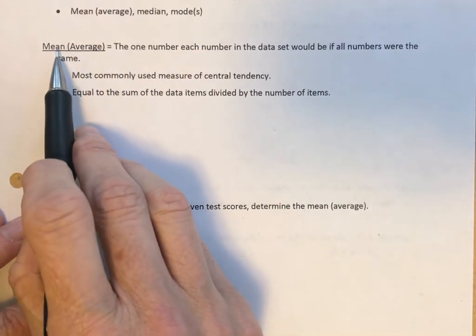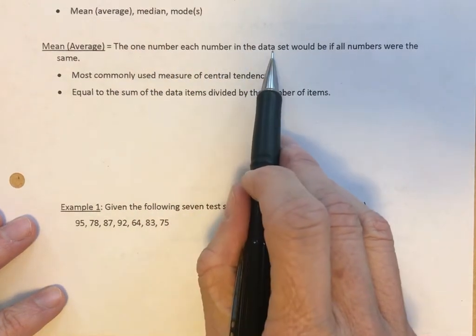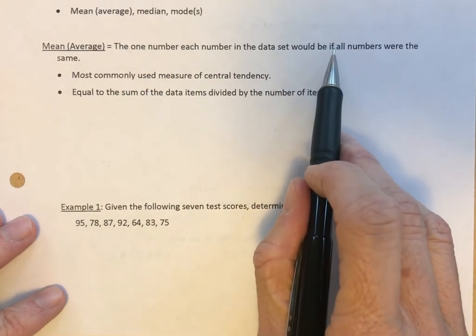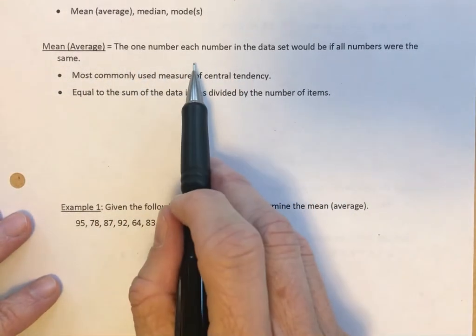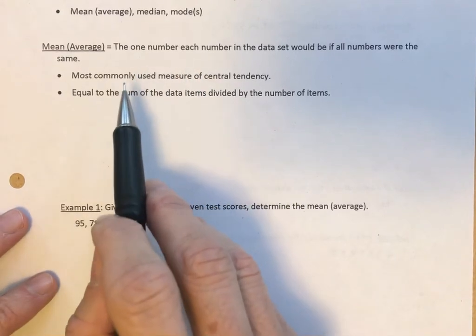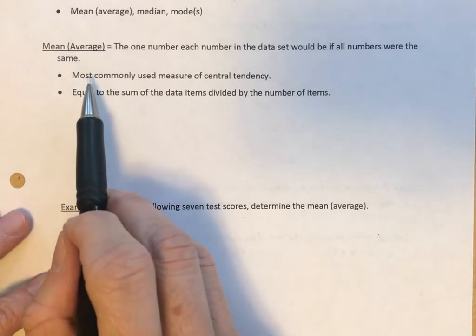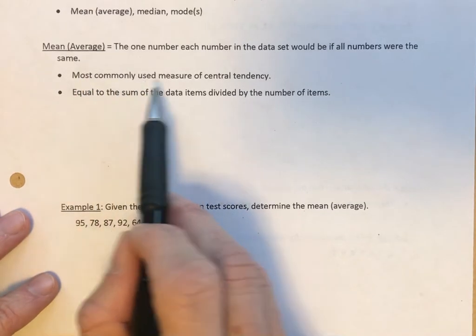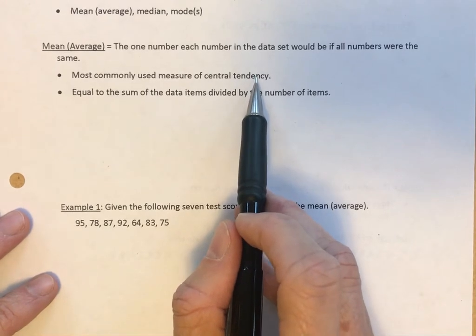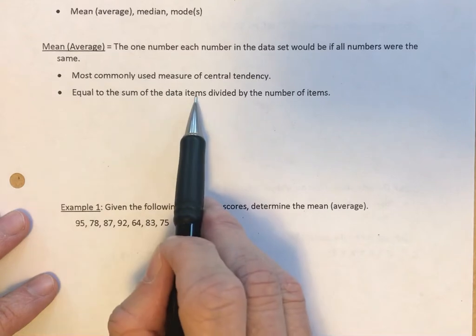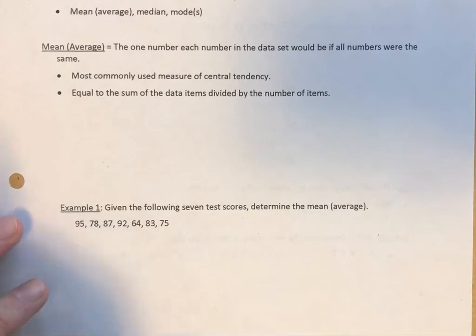The mean is defined as the one number each number in the data set would be if all the numbers were the same. So if you have 10 different numbers, the mean is the one number they would all be if they were all the same. As we mentioned, it's the most commonly used measure of central tendency, and normally we find it by summing all the data items and dividing that sum by the number of items we have.